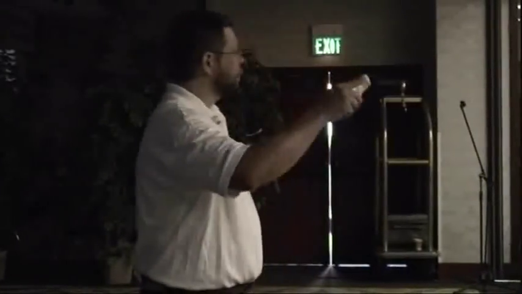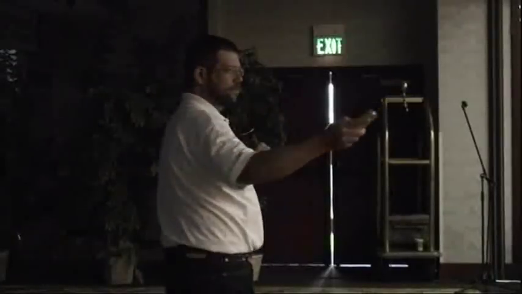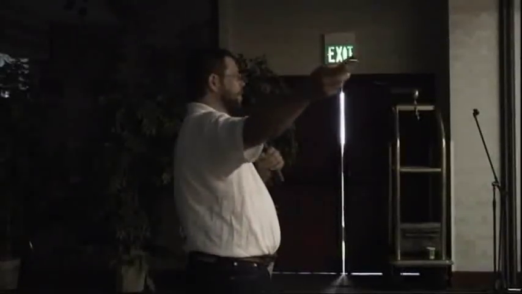What is the Numbers 15, is it Numbers 15? Thank you. Numbers 15 says, why do we put the tzitzit on? So that you will remember and keep to do my commandments. What is fruit? To do the commandments. You see the connection there between the tzitzit that you wear and the blossoms. They both bring about fruit.